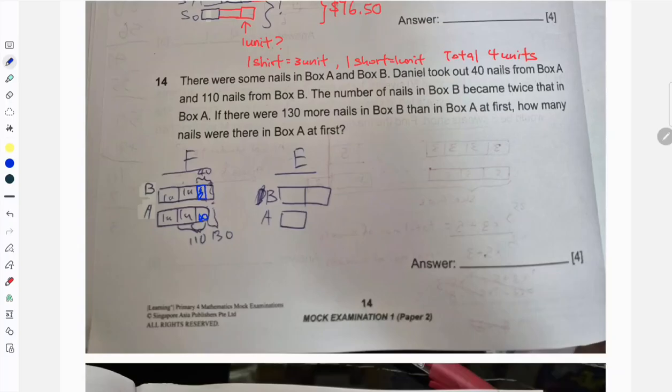Okay, and then 1 unit plus 40 is 110. So what is 1 unit? It goes to 110 minus 40, right? Correct or not? Then you know what is 1 unit, right? So you answer this one on your own. Okay, then you know what 1 unit is already, right? Then you will know how many nails were there in box A at first. So box A originally had 2 units plus another 40, right?